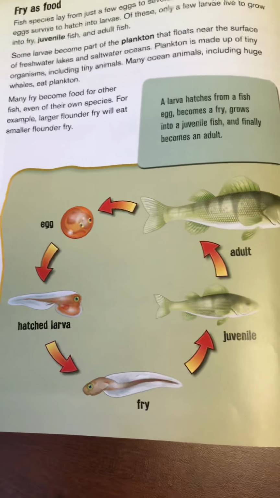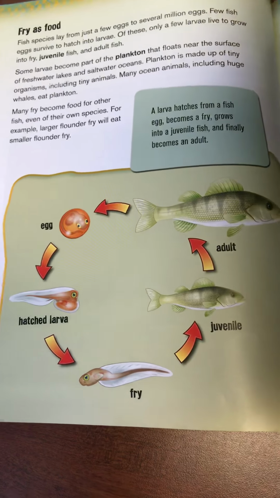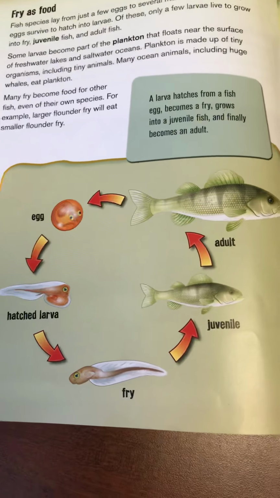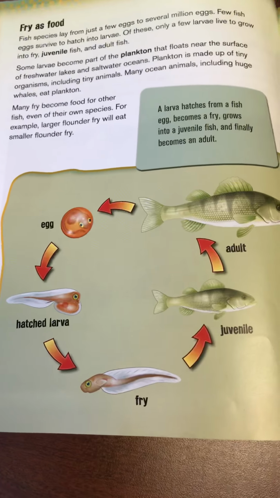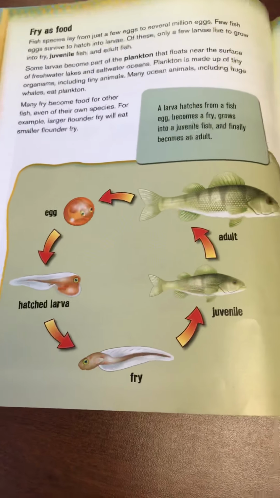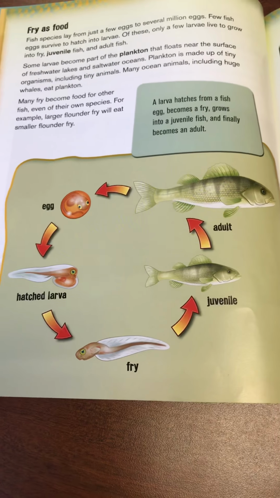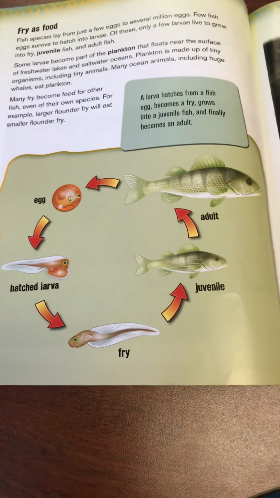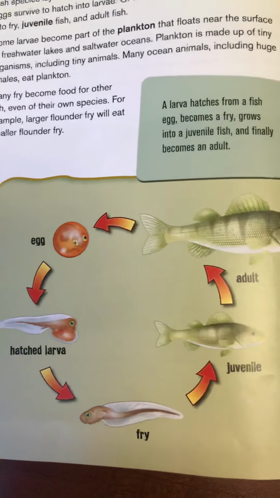Now this again is the life cycle of a fish. You will be drawing this on a paper plate today or tomorrow and labeling the parts of the life cycle of the fish.